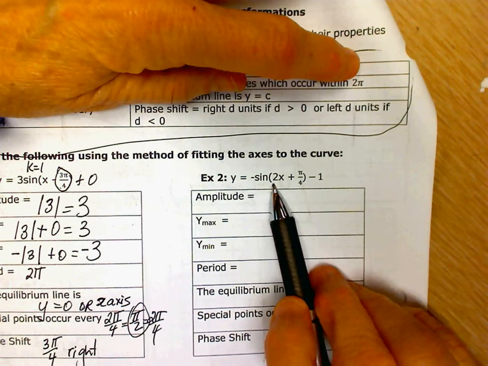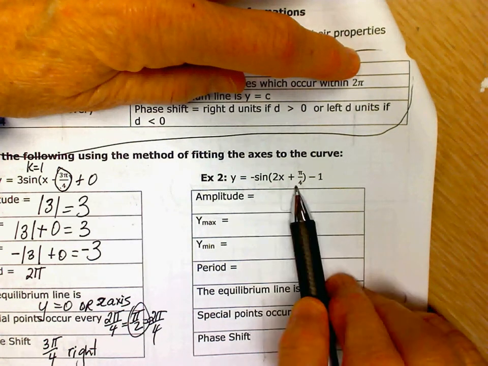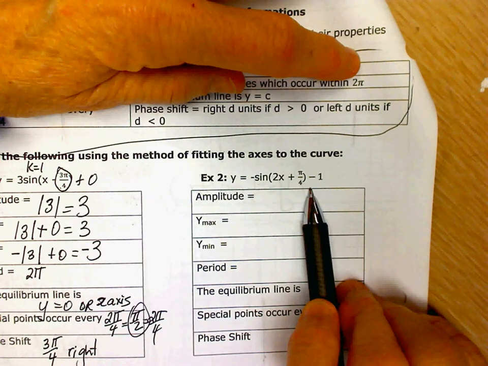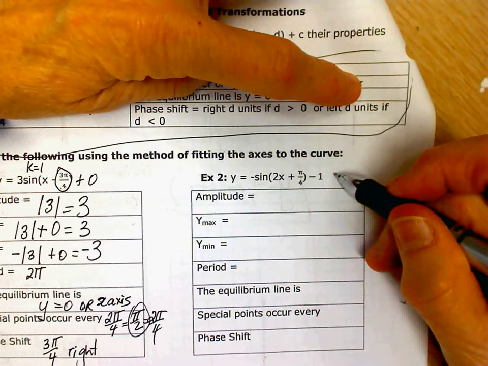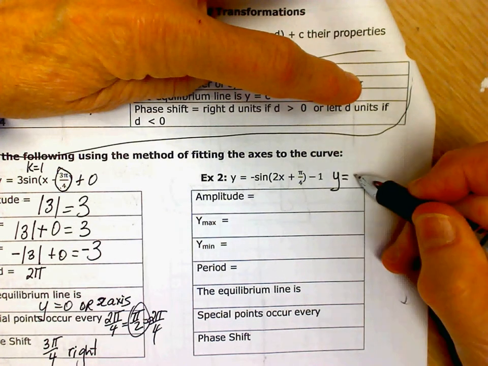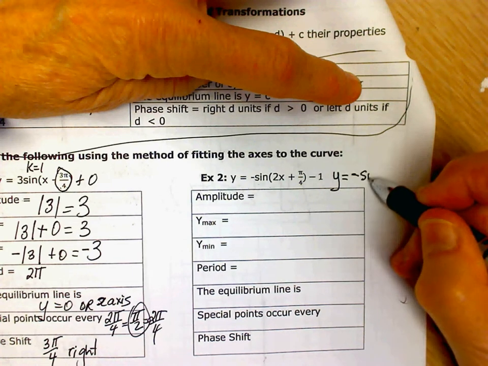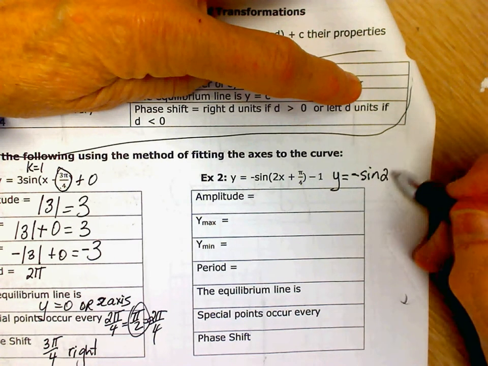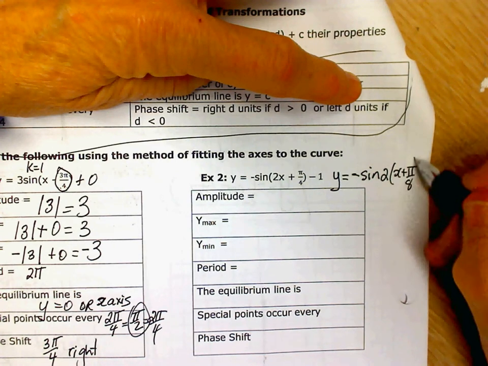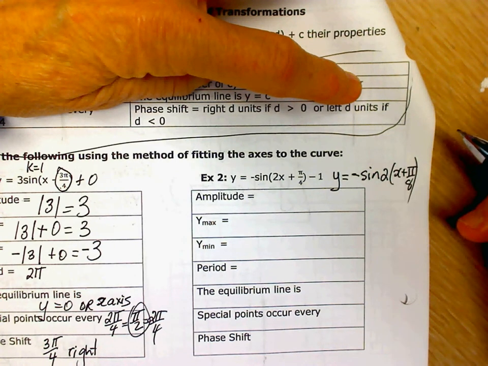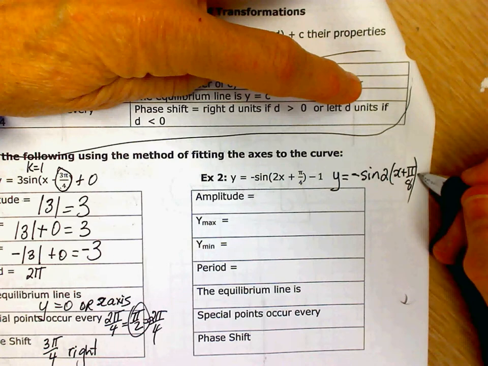So here, what do I have to do first? Factor out the k, right? So y equals negative sine 2x plus pi by 8 minus 1.